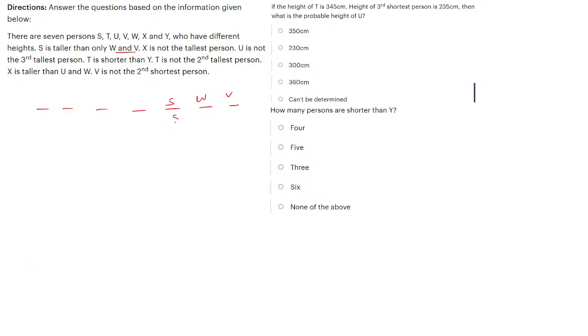Now, S, V, W, just taking another possibility to try it out first. U is not the third tallest one. U can't be here. Now, T is shorter than Y. So, T can't be the tallest one. Now, T is not the second tallest as well. T can't be here because U is not the third tallest and T is not the second tallest person.